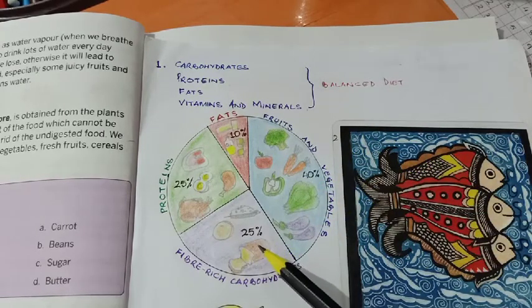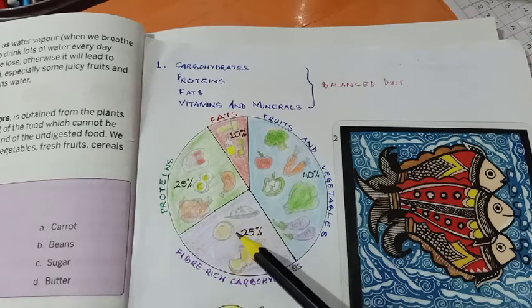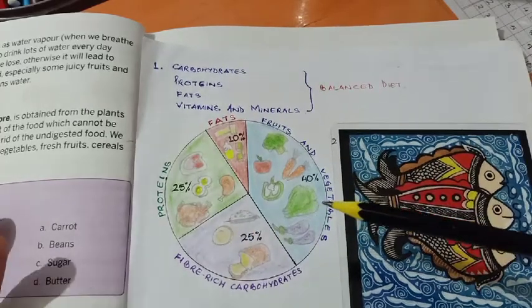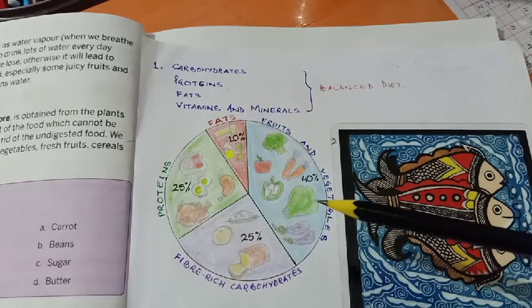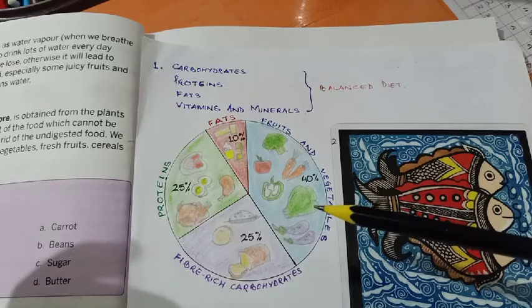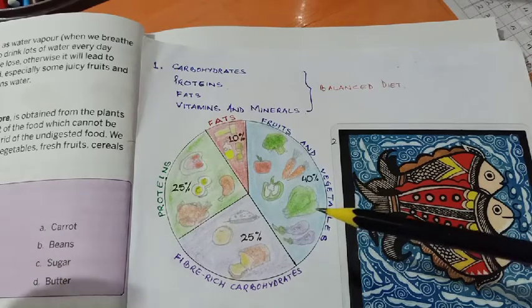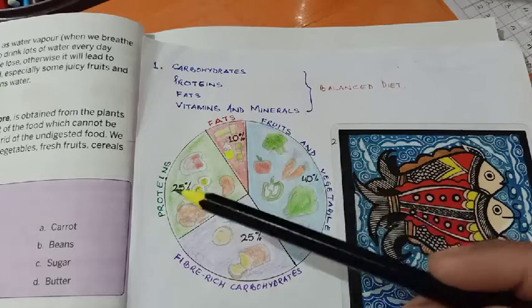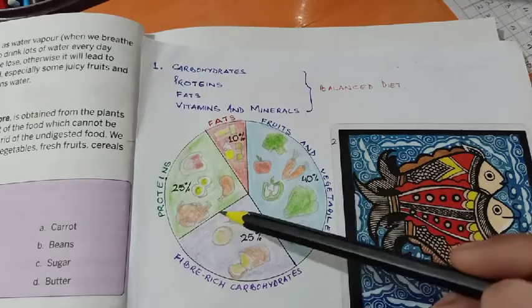Then we have to eat carbohydrates because carbohydrates give us energy to do our different work. For carbohydrates, we can eat rice, chapatis, bread, etc. We also need to eat proteins because protein helps in the growth of our body. It also helps to repair damaged cells. If you get any cut or wound, then that wound or cut needs to be healed. What helps them heal in an easier or quicker way? If we have enough protein in our body.